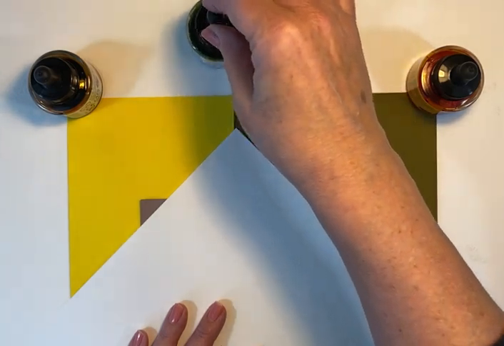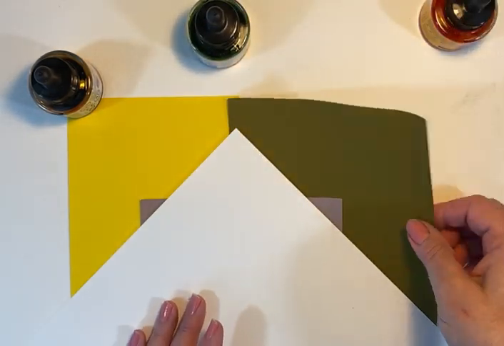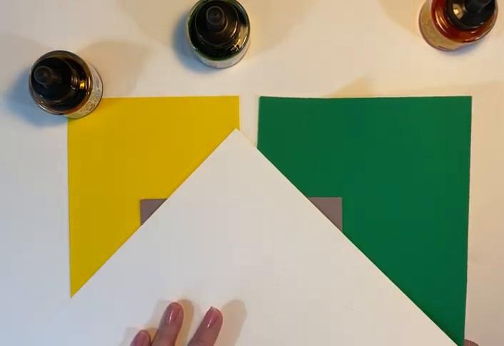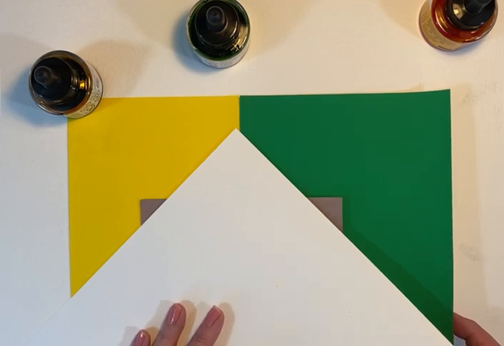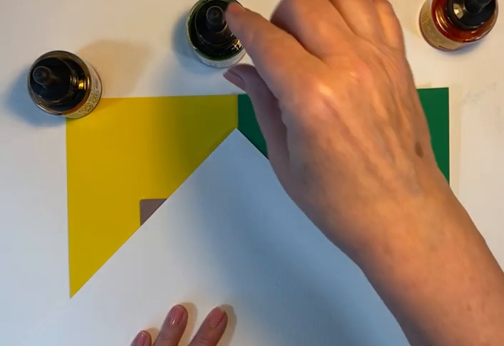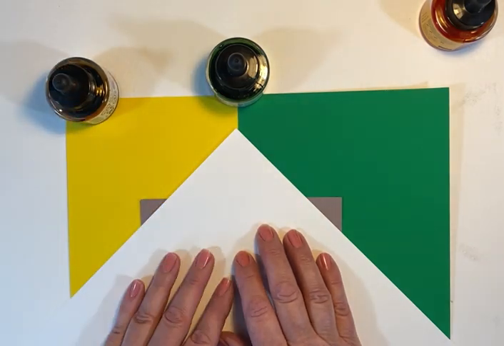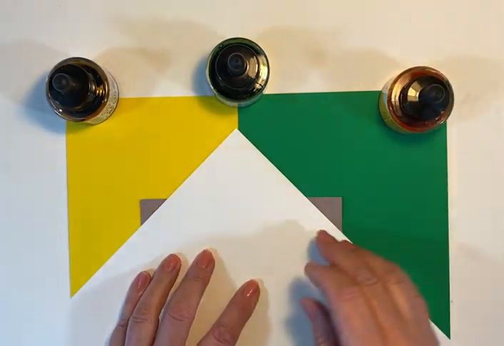So a good way of thinking about that would be, well, if the green is working, let's try a different green, and see if I can make that change stronger. So I'm using some weights to hold my paper down because I'm trying to minimize the shadows.